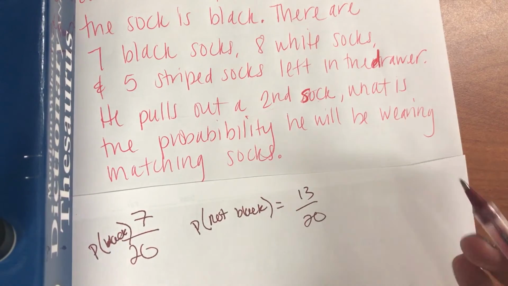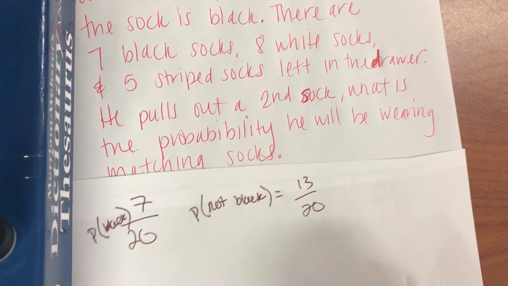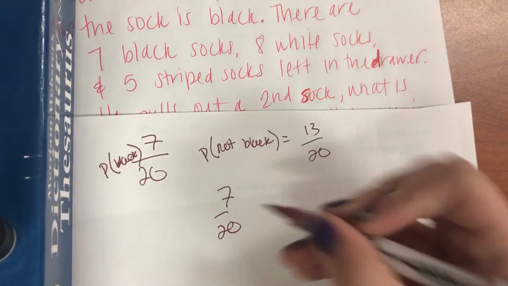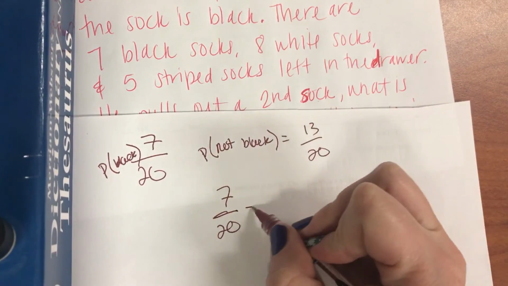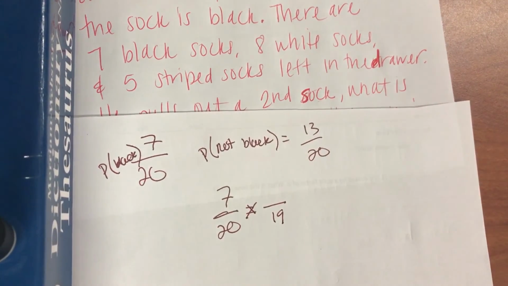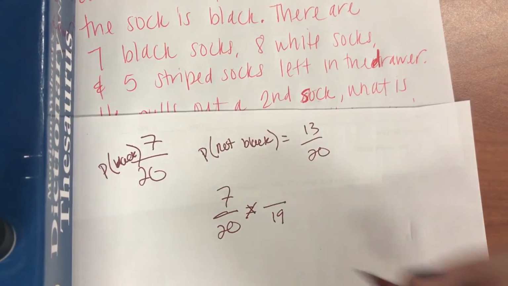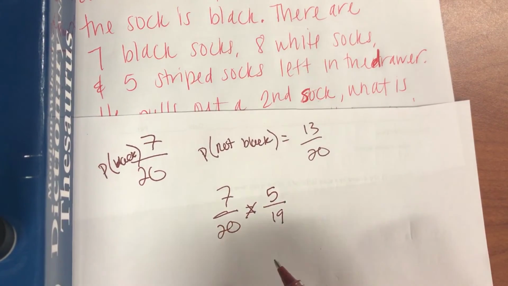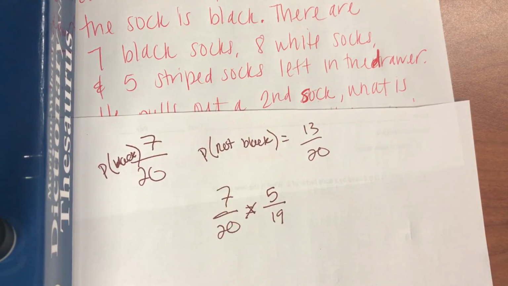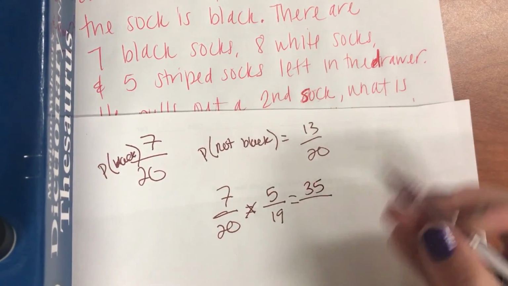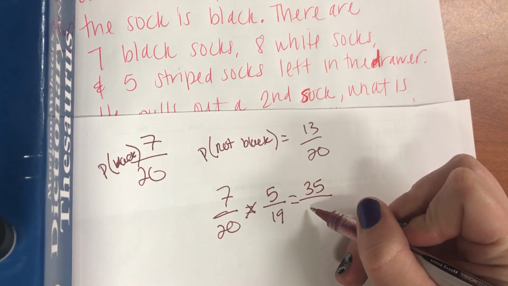So now the probability of a black sock was what? 7 out of 20. If we take that sock out and don't put it back, our total goes down to 19. And how many striped socks? There's 5 left. So we multiply because it's an and. It had to be a black sock and a striped sock. So 7 times 5 is 35, and 19 times 20.